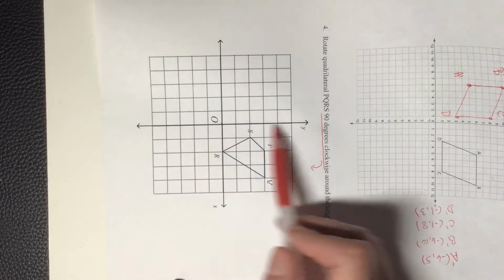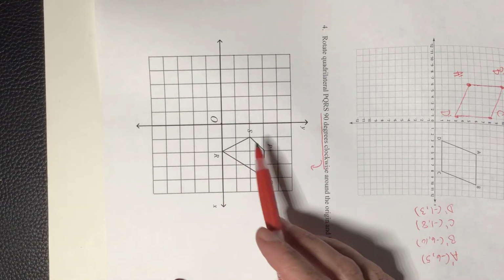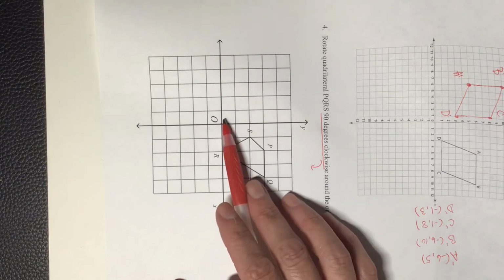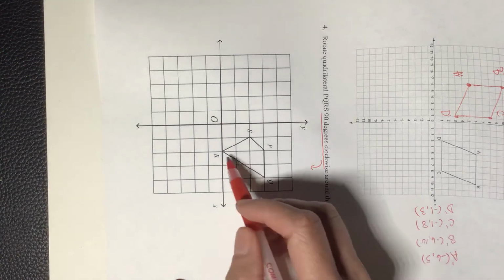All right, so we're pretending this is our x-axis and this is our y-axis. So notice this whole shape. To get to it, we have to go right and down. So that's going to be positive and then negative. Now the only exception to that is going to be point R, which is actually on this axis.